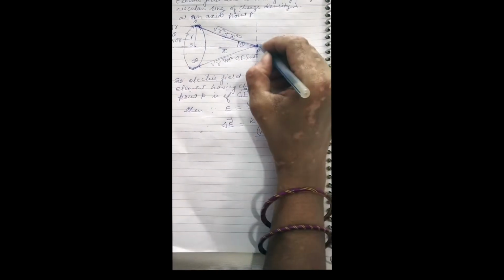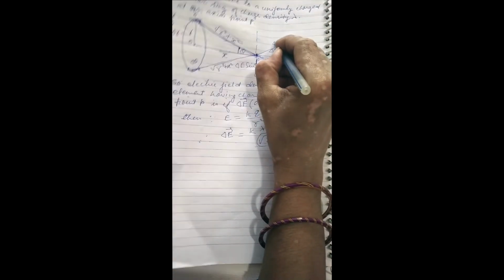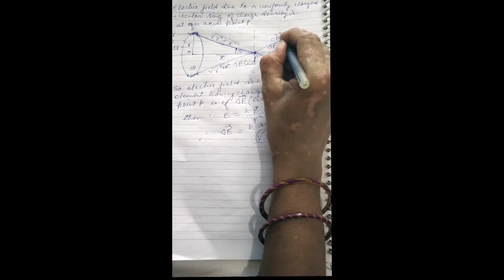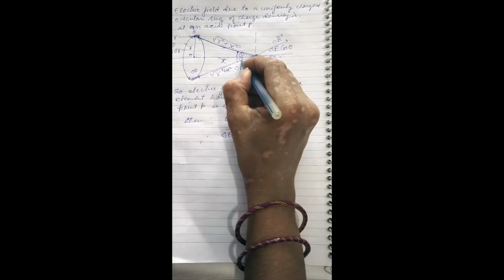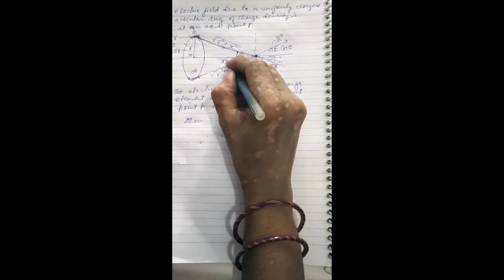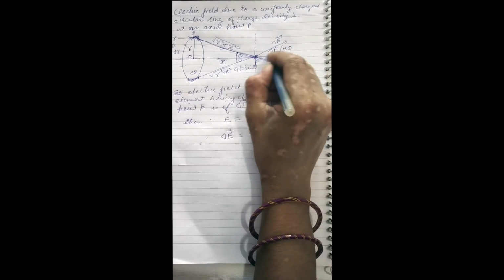So we will be getting electric field due to this length element, and it will be along this direction, and it is making the same angle theta from negative x-axis. Its two components will be along horizontal direction.